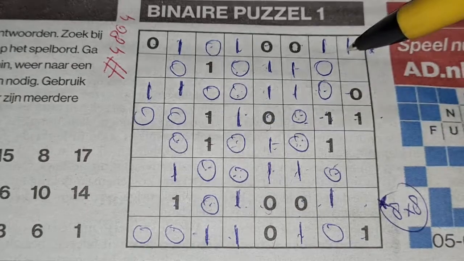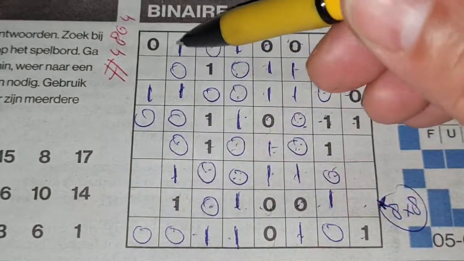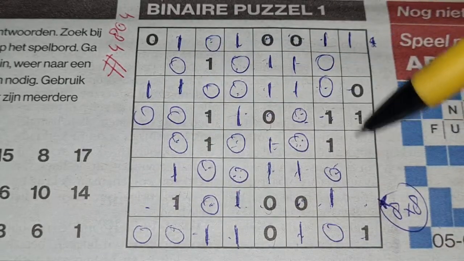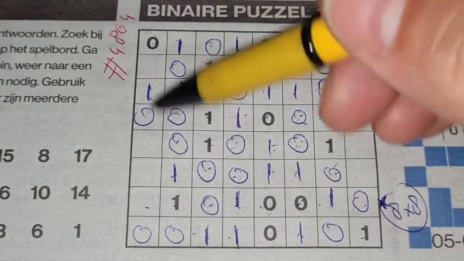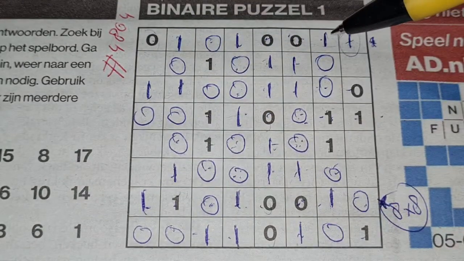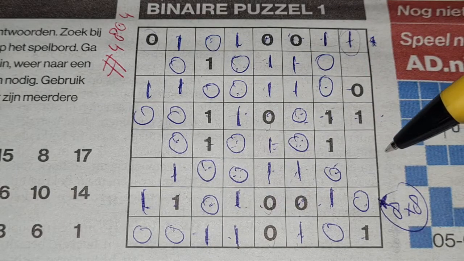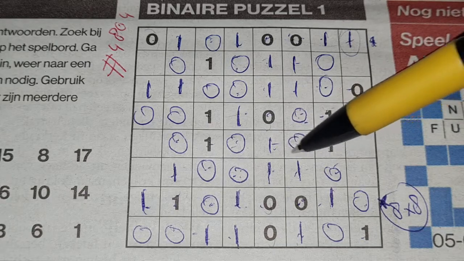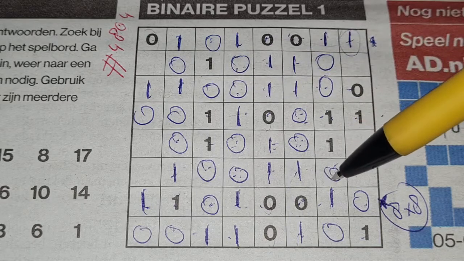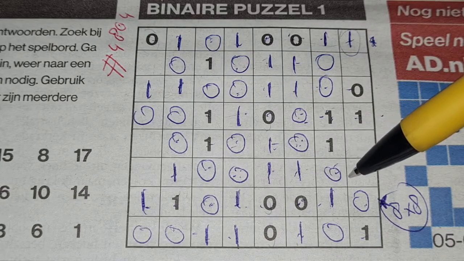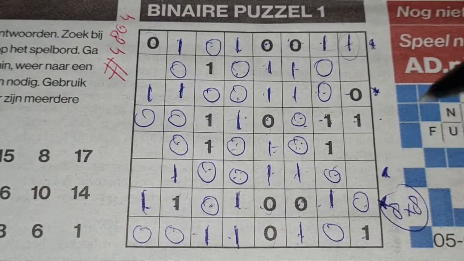Empty box. 1 1 0 0 0 0 1 1 0 0 1 1 empty box. So we need to switch these 2 digits. We have a 1 here, this should be an O. We have an O here, this should be a 1. Okay. But it's not helping me now. How about 101 here? 110. 10 here. Yeah. This row and that row.